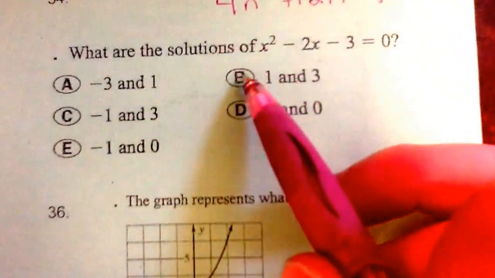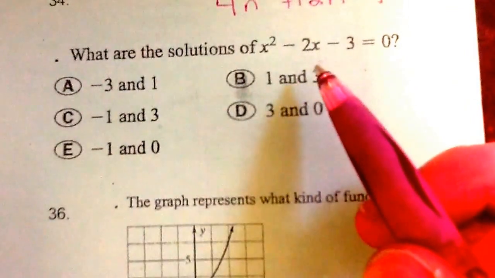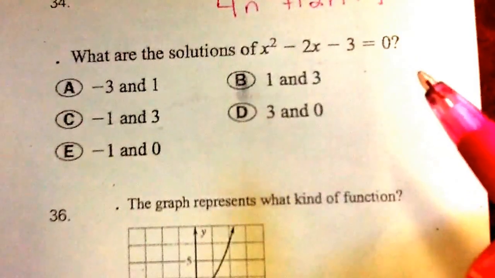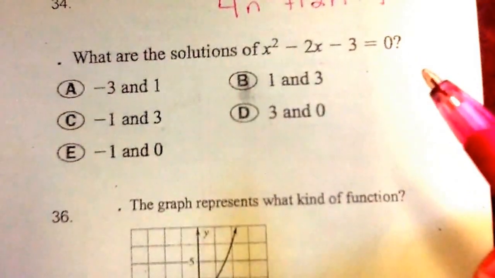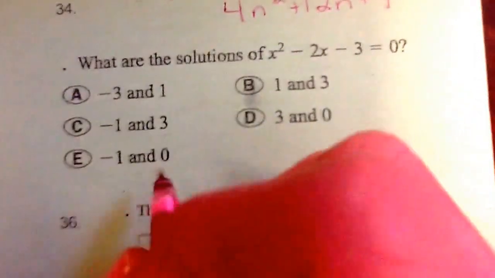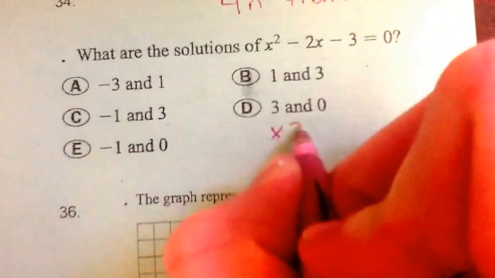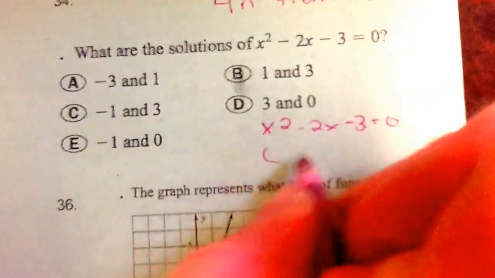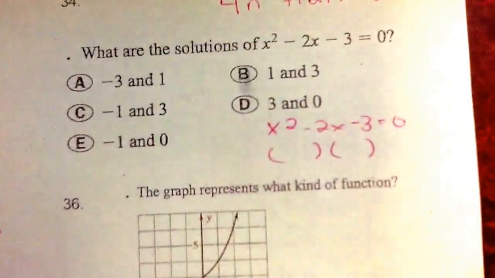If I think about my options, I have graphing, quadratic formula, or factoring. Factoring seems like the most simple option at this time. So I'm going to try and factor it and see if I can do that. So I have x squared minus 2x minus 3 is equal to 0, and I'm going to see if I can come up with two sets that would multiply back to this.